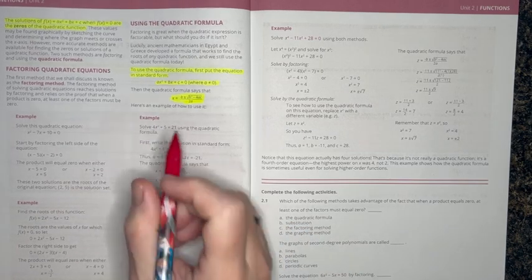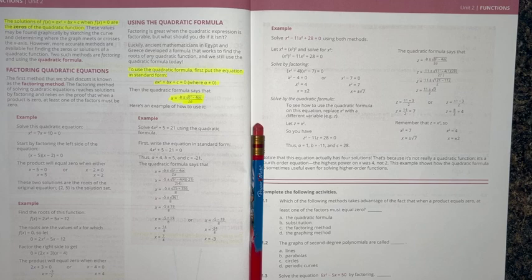is, so this is supposed to have an x here. Hold on, let me grab a regular pen if I can get one.